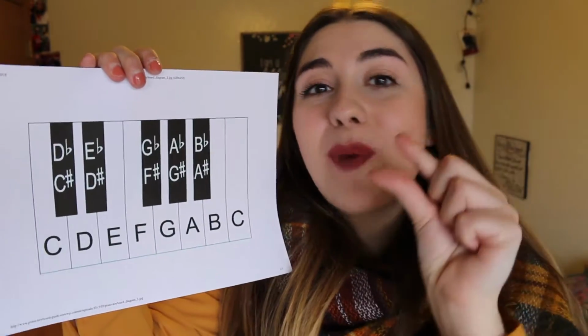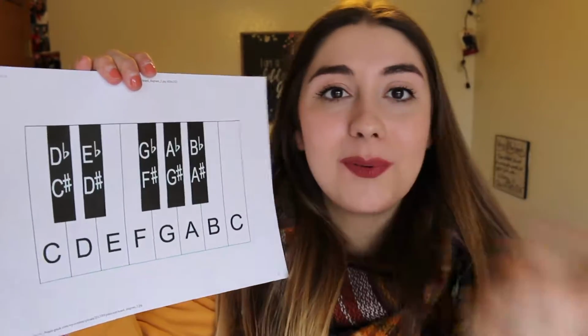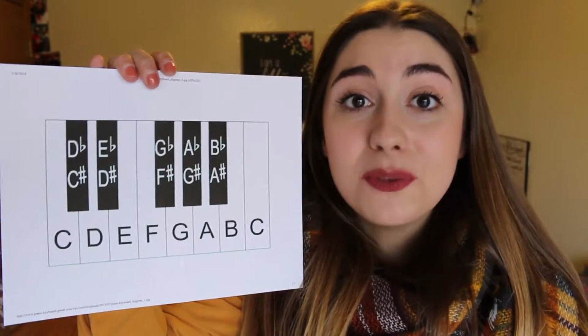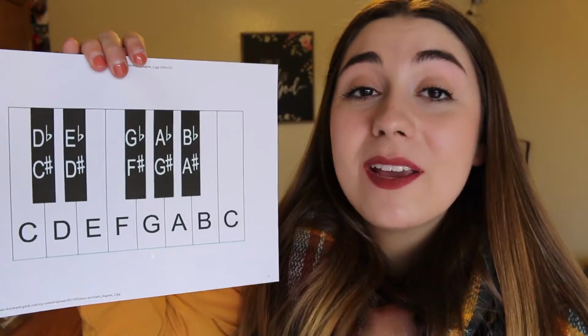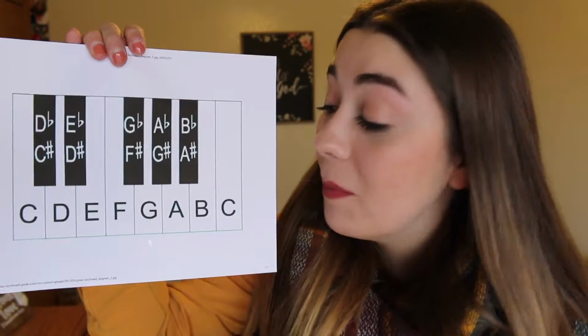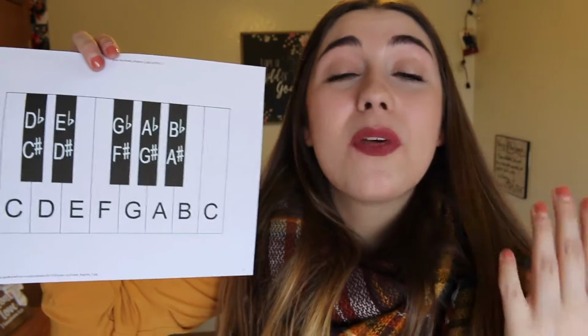That is the smallest interval, as we call it, that you can have between two notes. So B and C are a half step away from each other because they are right next to each other. Now if we do some pretty simple math here, 1/2 plus 1/2 equals a whole, right? And that's what we get with whole steps.